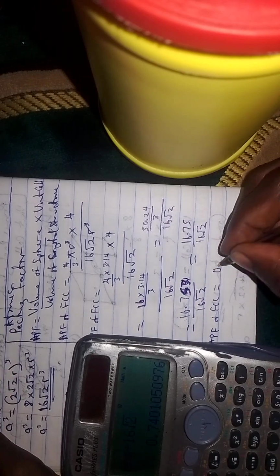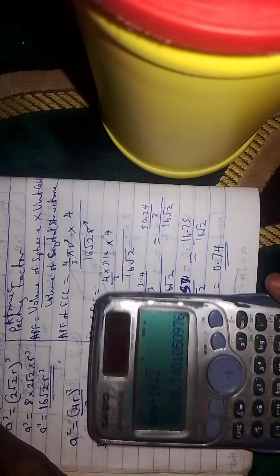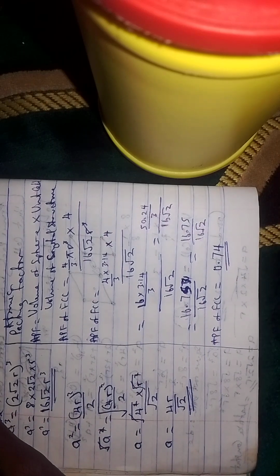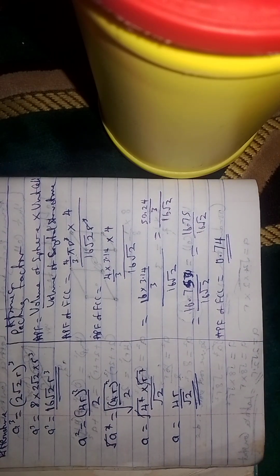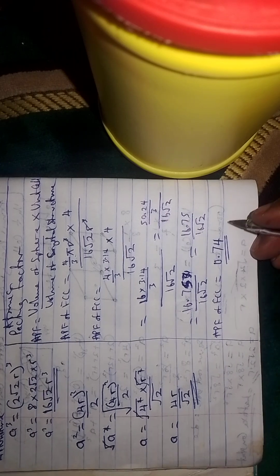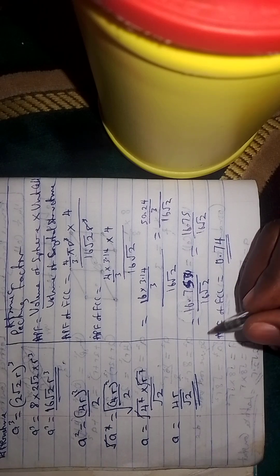The answer will now be 0.74. That is a constant value for our FCC atomic packing factor. In case you see a question that says calculate the atomic packing factor of FCC, it equals 0.74. These are the steps to follow. I hope you understand.